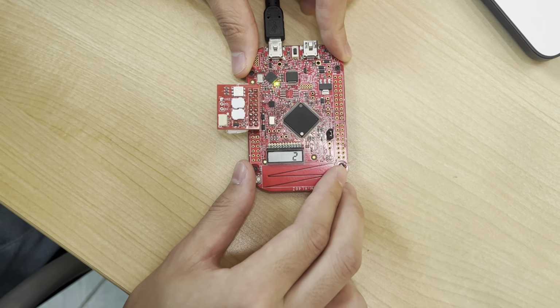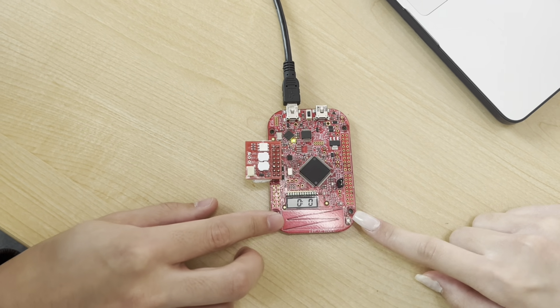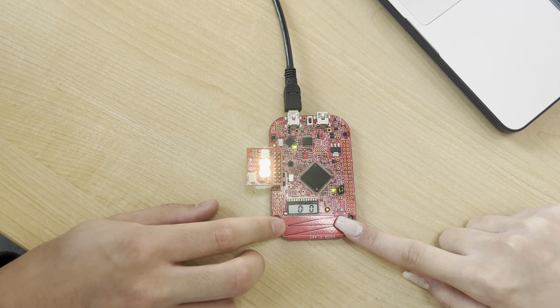When first entering the game, players can increment or decrement the winning score, which is how many rounds a player has to win in order to win the overall game. Then pressing both buttons at the same time will start the game.